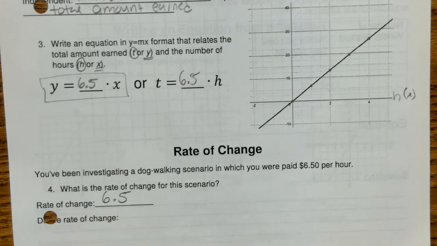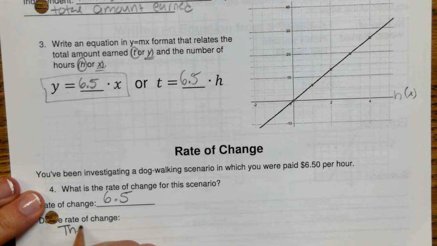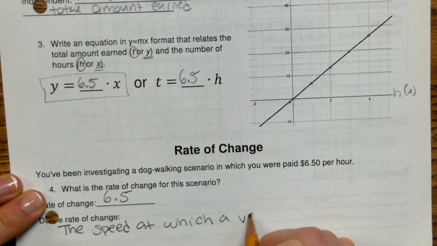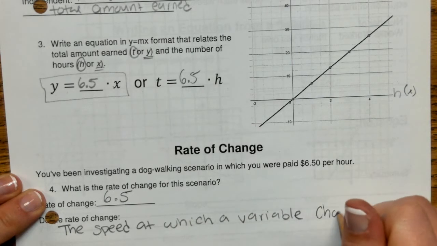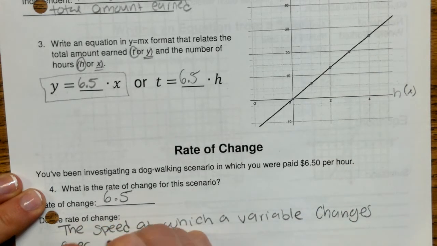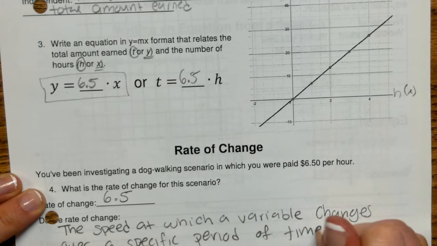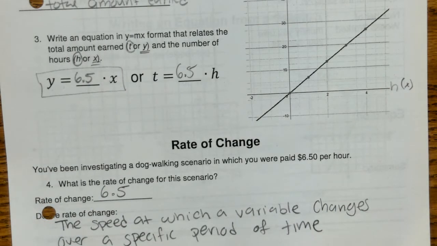So if our rate of change is 6.5, what would you use to describe rate of change? Okay, and does someone want to share their definition?